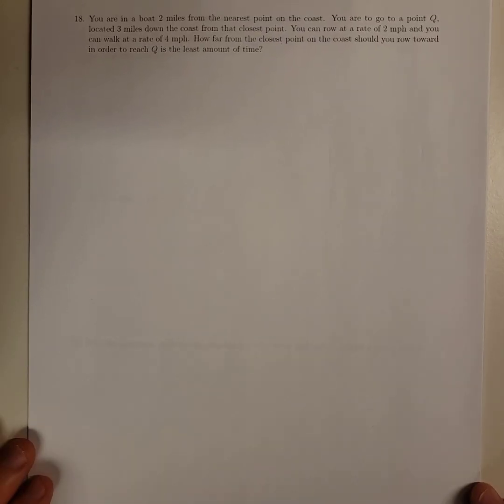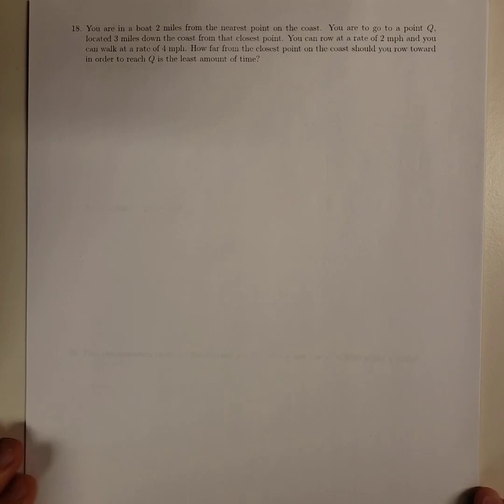Okay. Last one here. Hopefully I have enough time for it. It is kind of a long one. Let's read it first, and then we'll draw a picture of what's going on. So you're in a boat 2 miles from the nearest point on the coast, and you're to go to point Q, which is located 3 miles down the coast from that closest point. You can row at a rate of 2 miles per hour, and you can walk at a rate of 5 miles per hour. So how far from the closest point on the coast should you row toward in order to reach Q in the least amount of time?